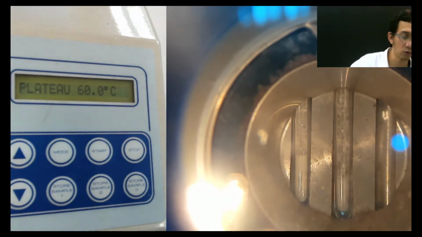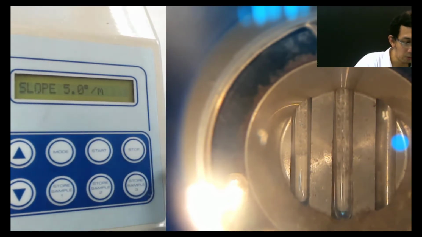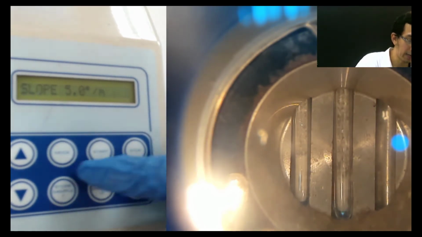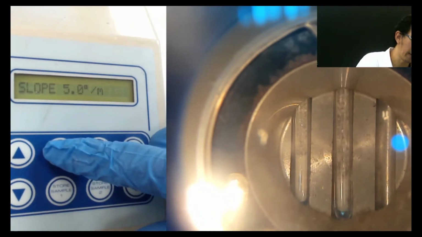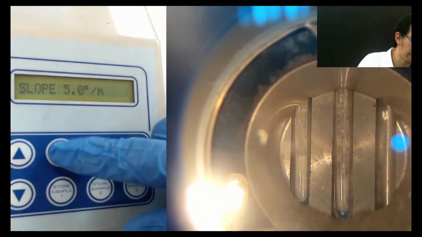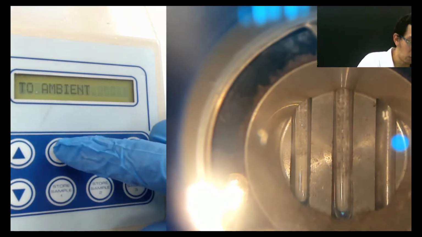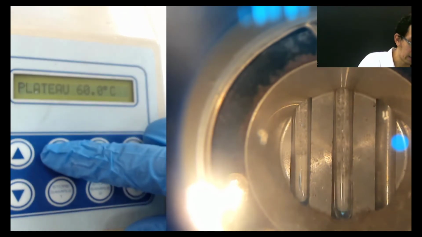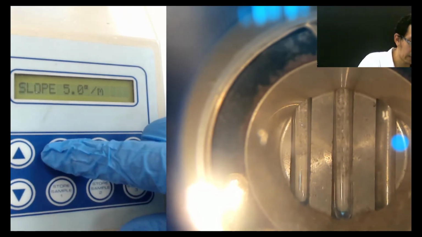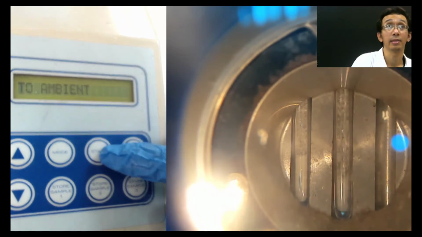Slope 5 degrees per minute. So in 1 minute they will increase by 5 Celsius, and then cooling no need. Okay, I think that's it. So I can press start.